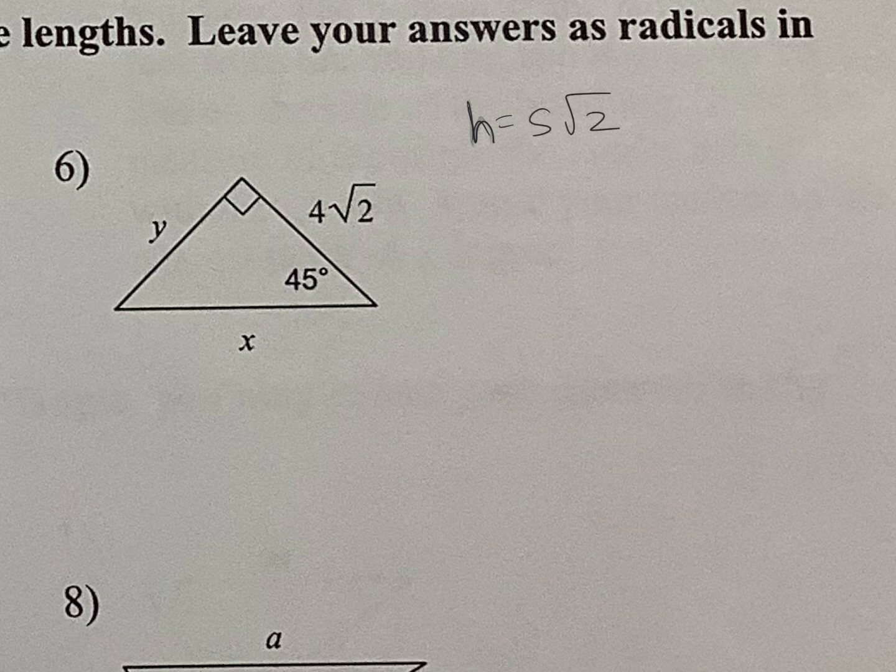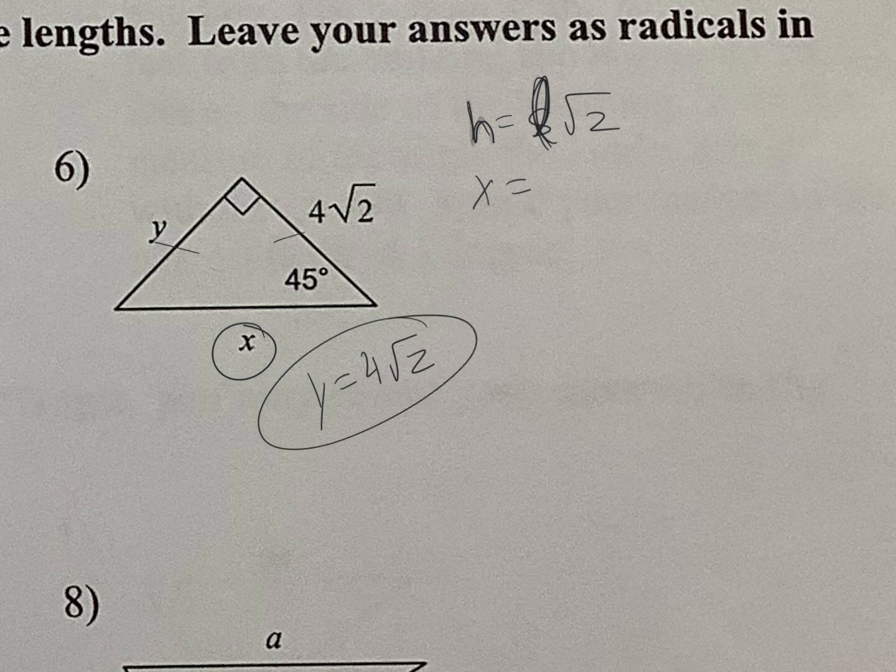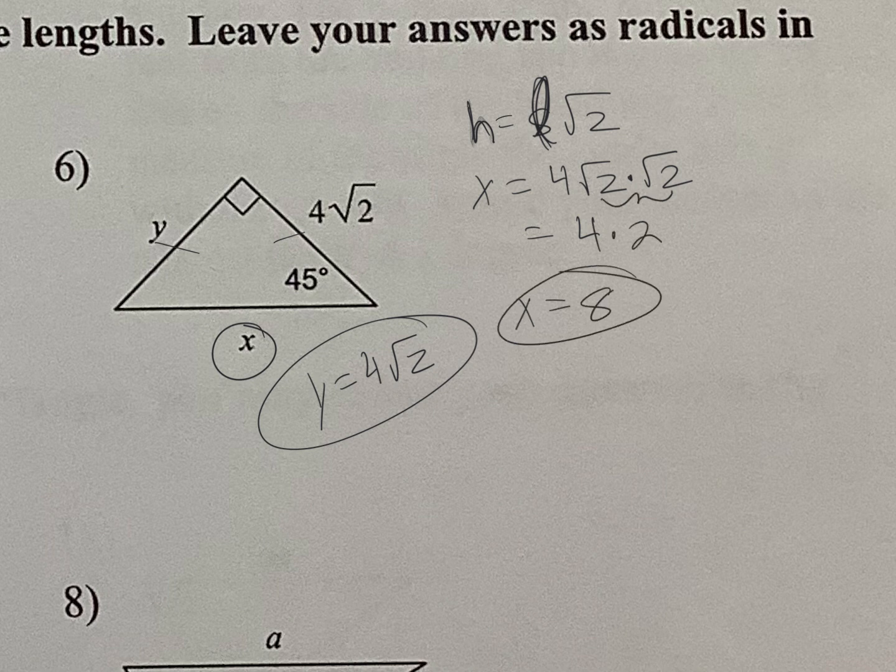All right. So hypotenuse again, identify it. That's x. The leg, that's what this is really, not a short leg or long leg. You should have already said y is equal to 4 square root of 2, because in a 45, your legs are the same. So now your leg is 4 square root of 2 times the square root of 2. And that's a pair again. So 4 times 2 is 8.